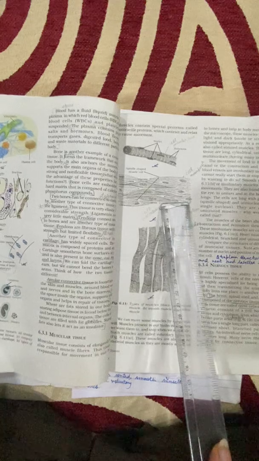So you can see over here the figure of these three types of muscular tissue. This is the striated muscle. You can see the alternate dark and light bands and many nuclei. And over here you can see the spindle shaped muscles. These are the unstriated muscles, uninucleate. And these are the cardiac muscles, which are also uninucleate. They are branched and they are present in the heart. So this is the difference in the structure of the three types of muscular tissues.